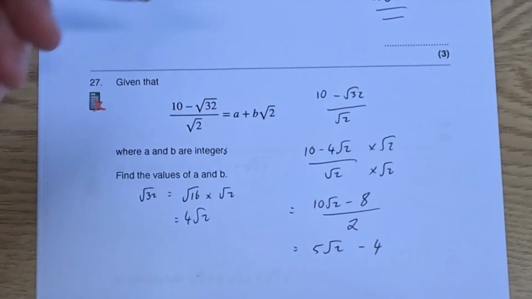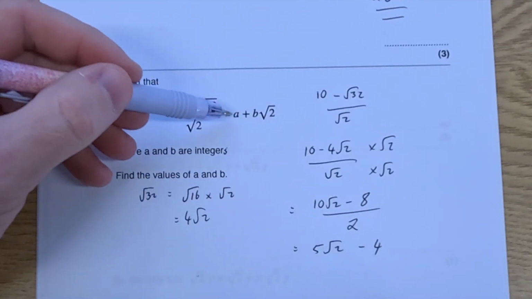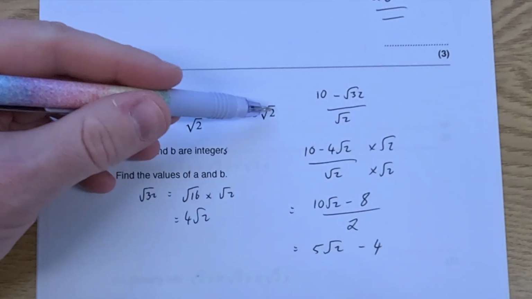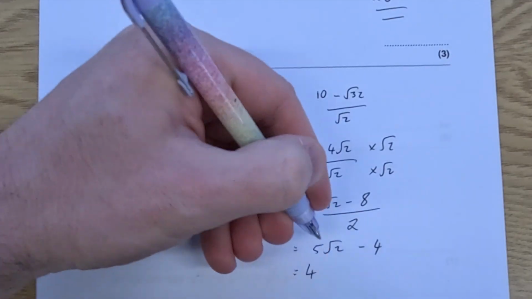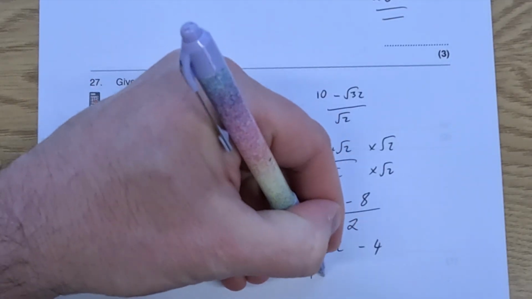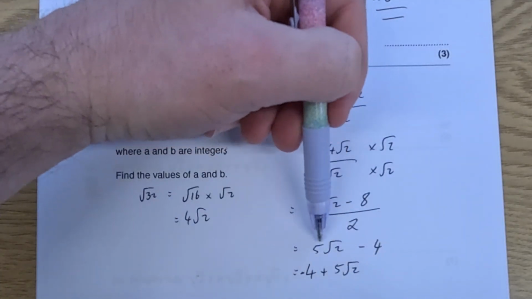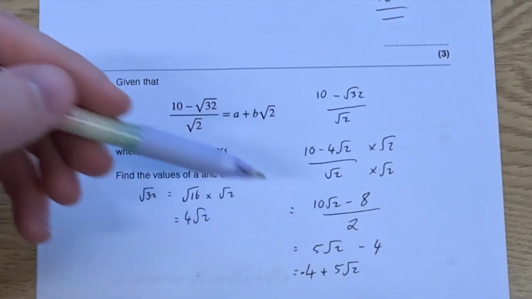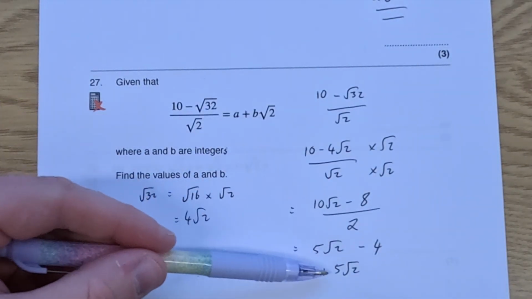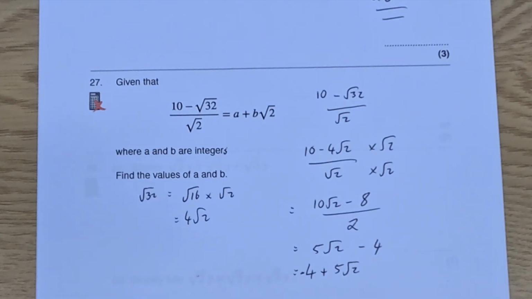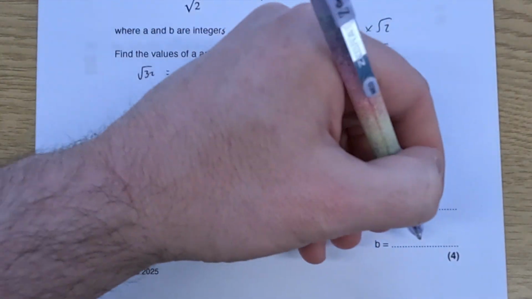And that's it. Now actually, if we have a look at what we're trying to get, if we turn this around, we've got our a here and then our plus b lots of root 2. So let's bring that minus 4 to the front. So it'll be minus 4 plus 5 lots of root 2, because 5 lots of root 2 was positive, so it's plus 5 root 2. So the value of a is minus 4 and the value of b is 5. And that's it. So let's write that down. a is equal to negative 4 and b is equal to 5.